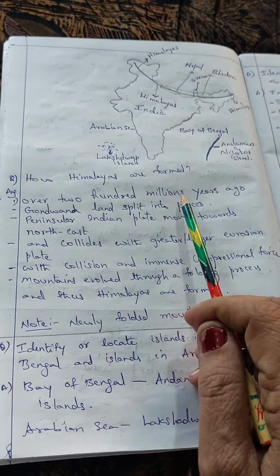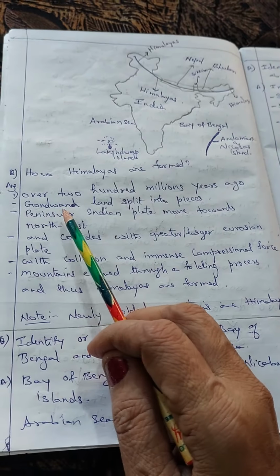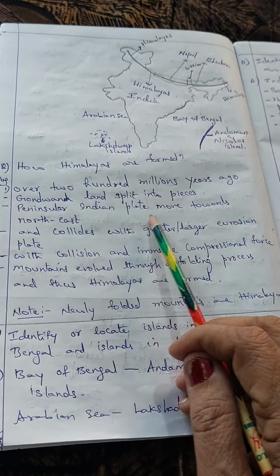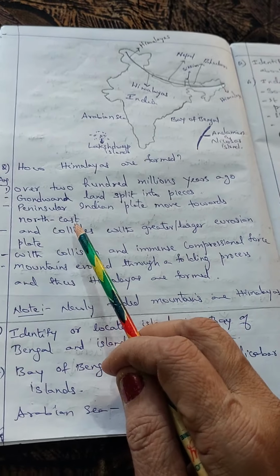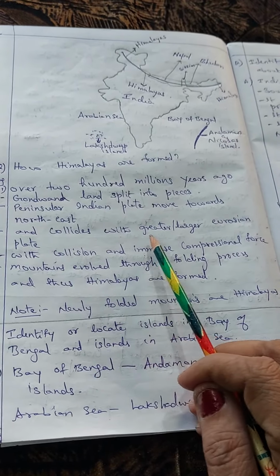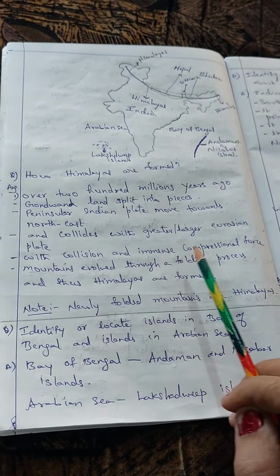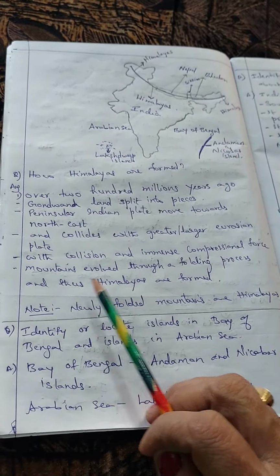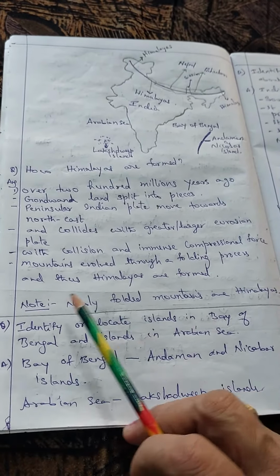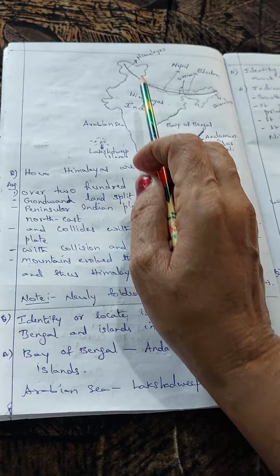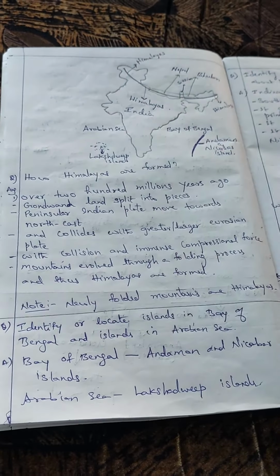Over 200 million years ago, Gondwana land split into pieces. The Peninsular Indian plate moved towards the northeast and collided with the larger Eurasian plate. With the collision and immense compressional force, mountains evolved through a folding process and thus the Himalayas were formed. So towards the north of India, you can see the Himalayas are there.